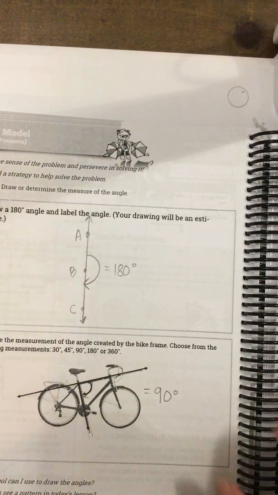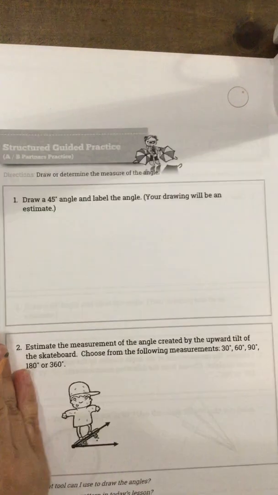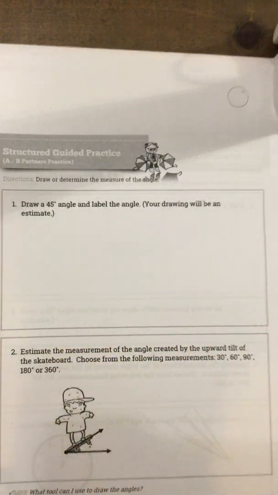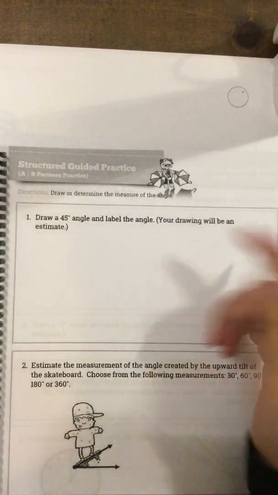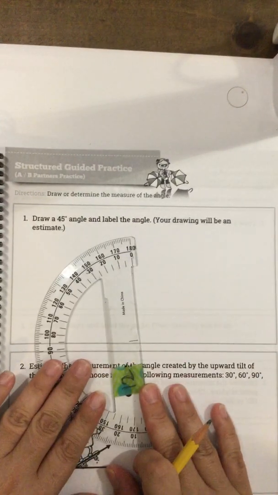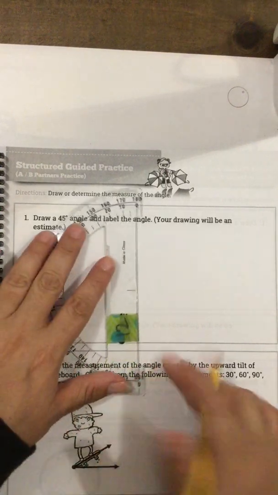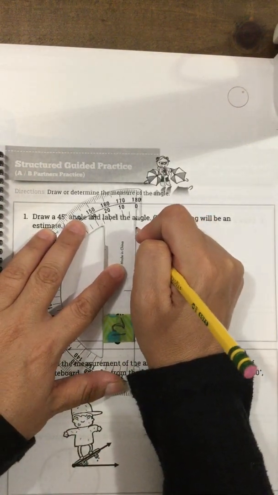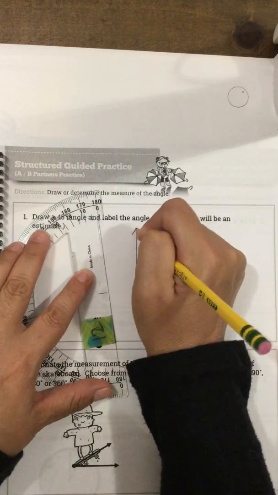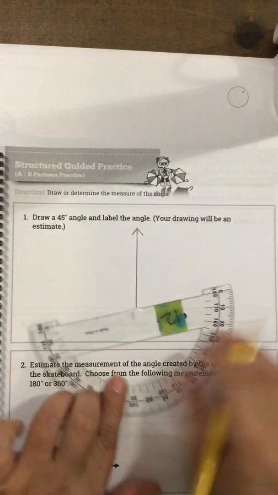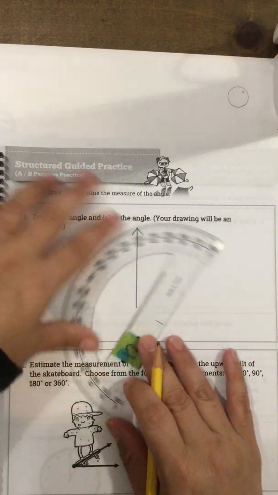I'll do your next one, structure guided practice. Just pause it here, try it, then I'll do mine. The drawing is going to be an estimate. I still really love to use a straight edge. I know I need 45 degrees. So I'm going to do one line. Okay, here's my one line. And I know that's going to be the one that's going to go through 0, right?